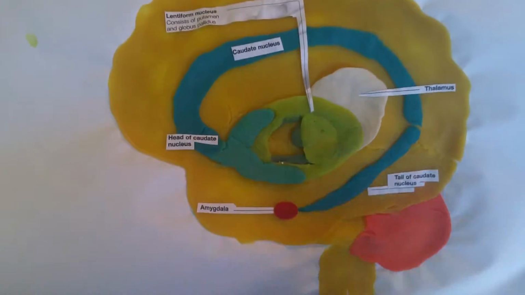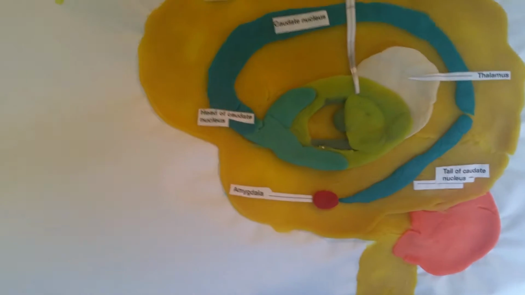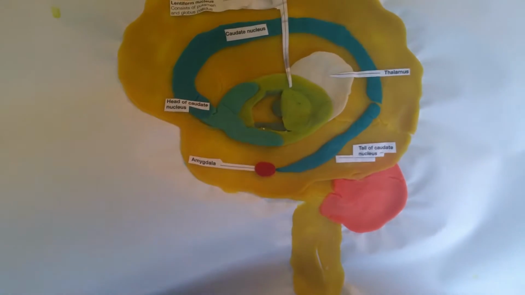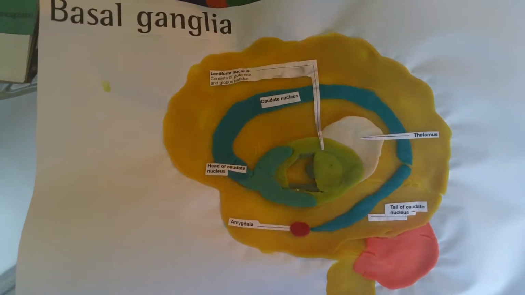Again, giving some perspective, I put the pons in the brainstem. That is the basal ganglia.